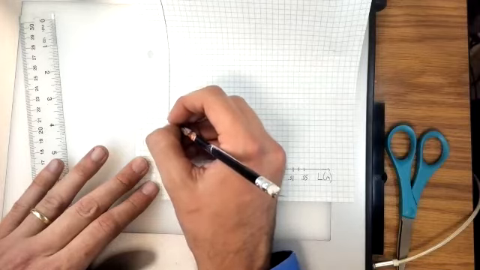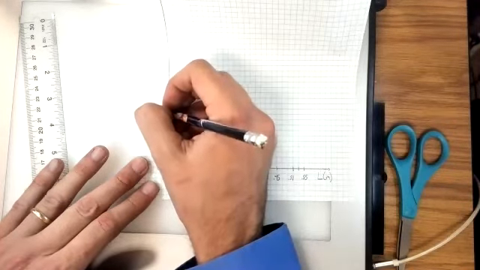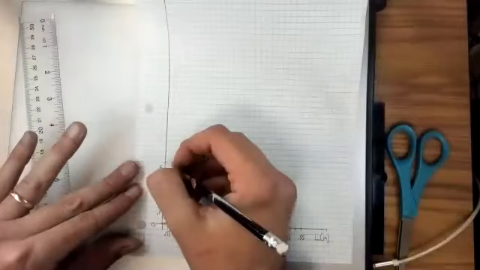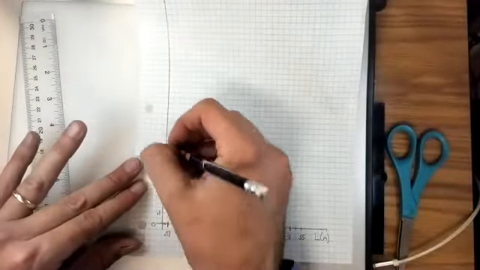0.3, 0.4. This square right here would be 0.5. 0.6, 0.7.